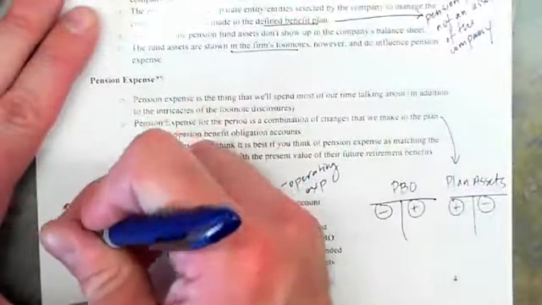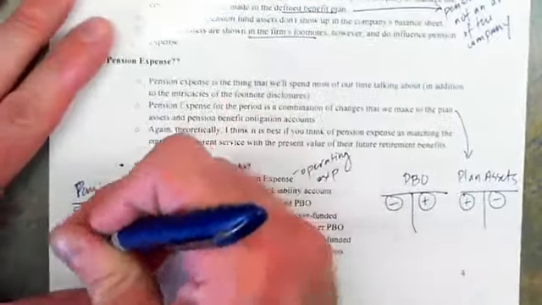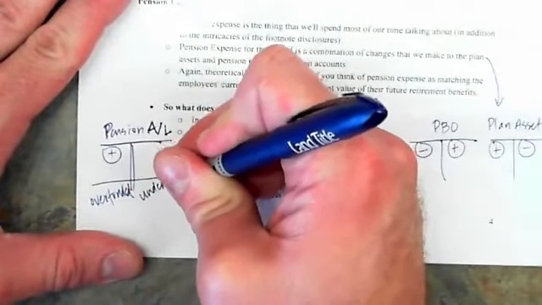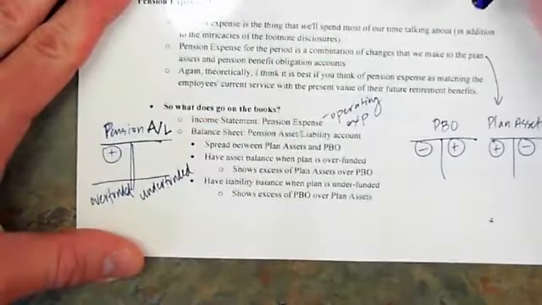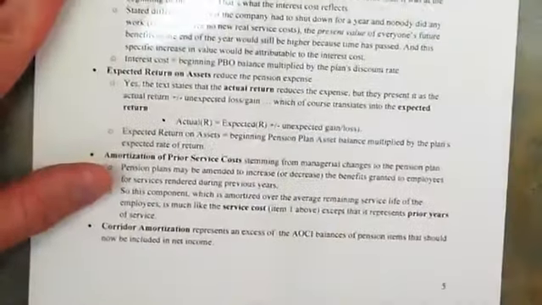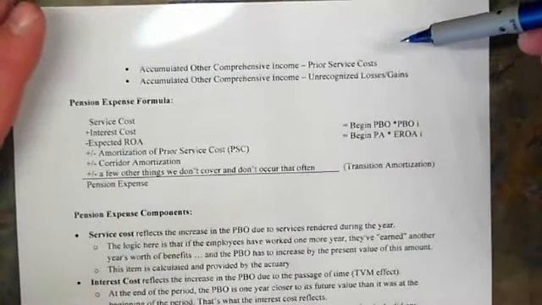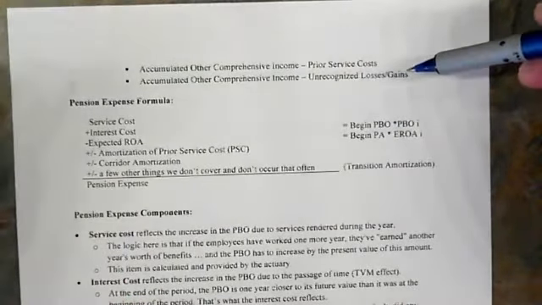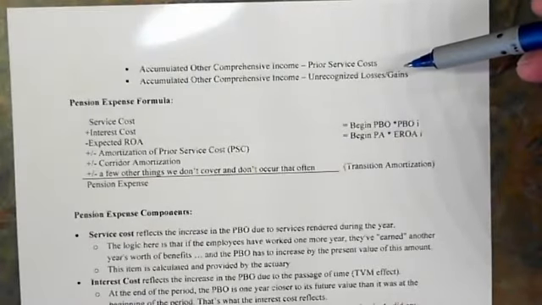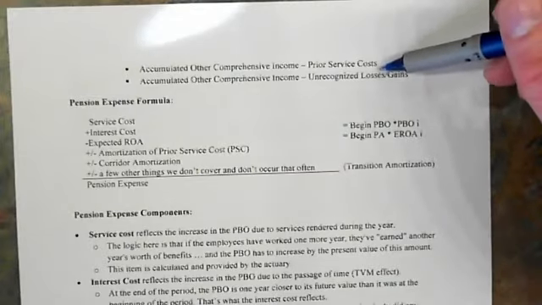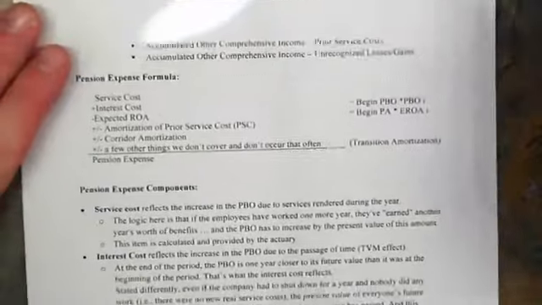And of course, if it has a debit balance, it is an asset, it is overfunded. If it has a credit balance, that means that it is underfunded. There are also going to be items that end up in accumulated other comprehensive income that we have to keep track of. And accordingly, these items will also appear as other comprehensive income items on the income statement. We'll talk more about these in the next video lecture.